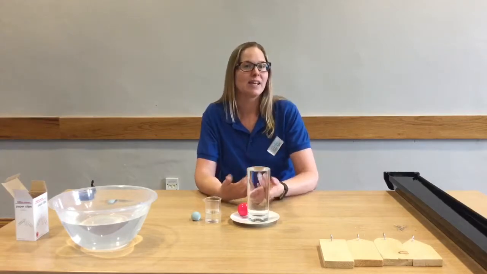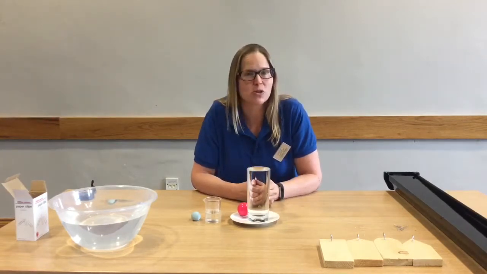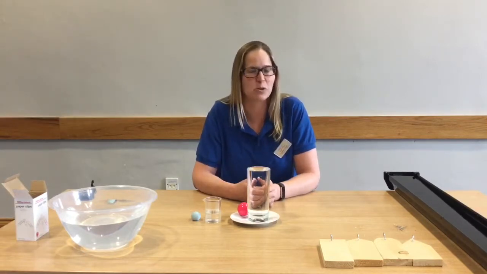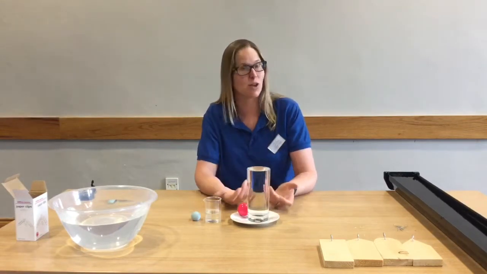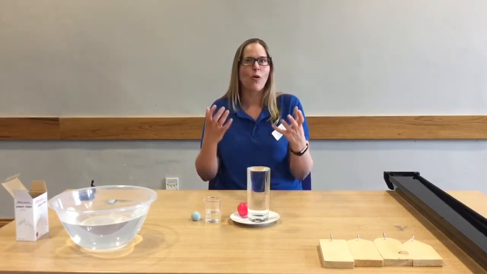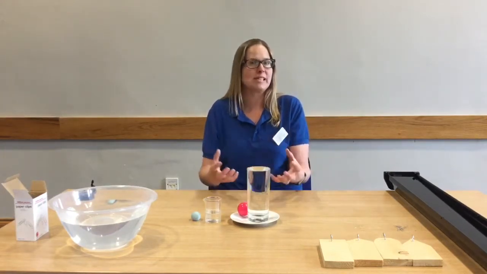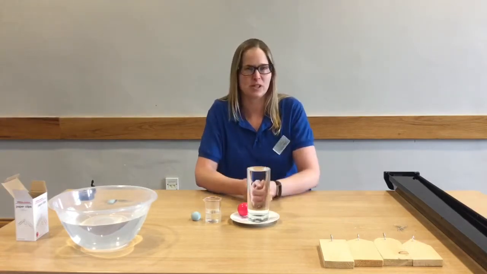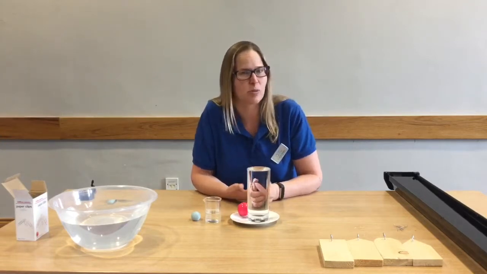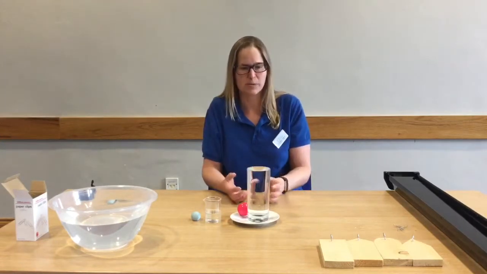And then in order for things to float, they need to displace an amount of water that's equal to its own weight. This is known as the Archimedes principle. So for an object to float, it needs to displace water the same as its weight. So the second thing you want to talk about when you're talking about buoyancy is water displacement.